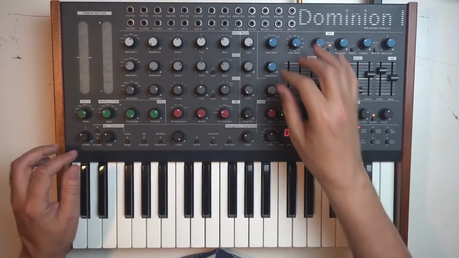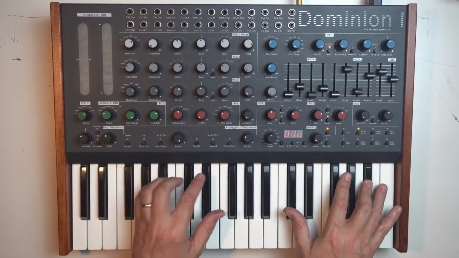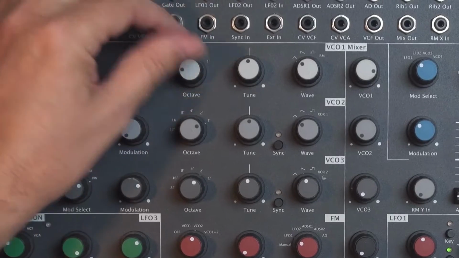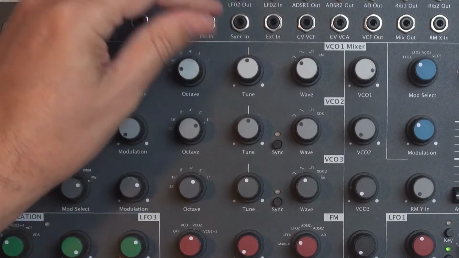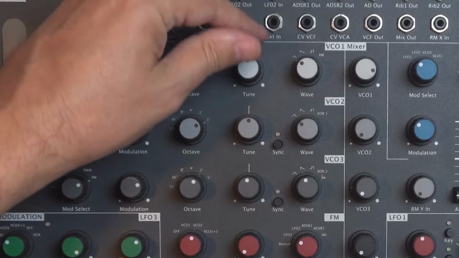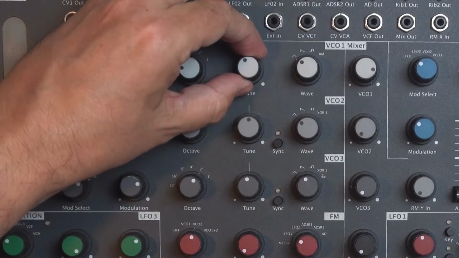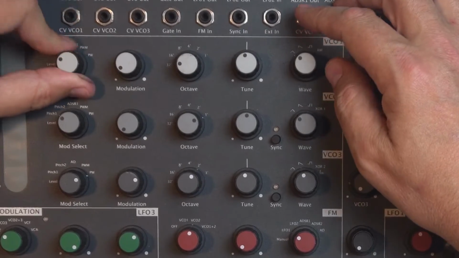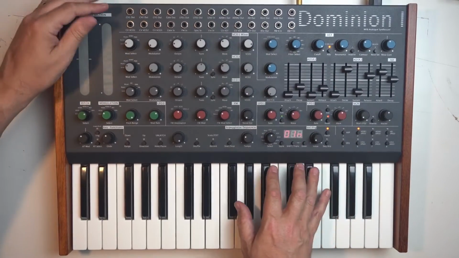So if we go to VCO1, the oscillators range from 32 to 1 foot. And the tuning on VCO1 is global, so this controls the tune of the whole instrument. It goes that far. And over on the left, we have Mod Select. Now this adjusts the various modulation sources we can have. These are the same for all of the oscillators.